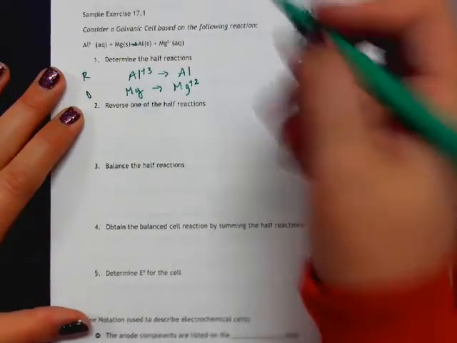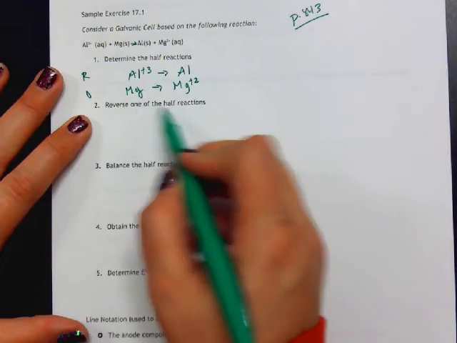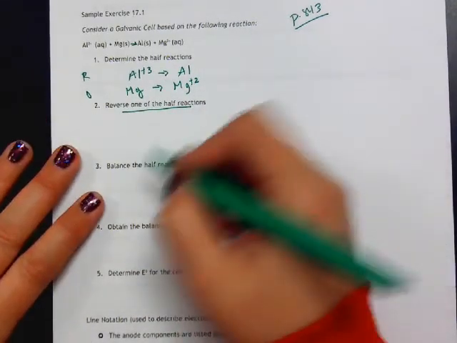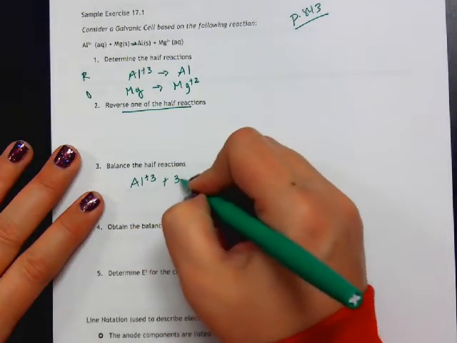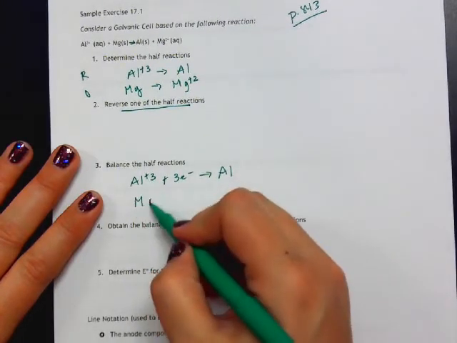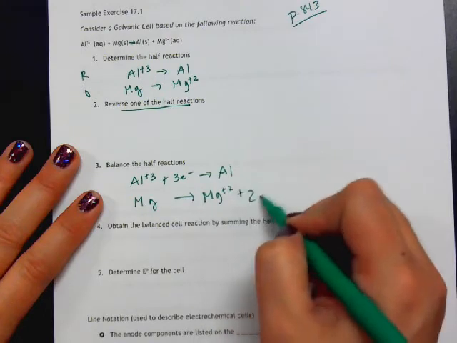So the one that we had to reverse, of course, from the textbook, is the magnesium. So we have our aluminum plus 3 electrons goes to aluminum solid. And then we have our magnesium going to our magnesium plus 2 and our 2 electrons.